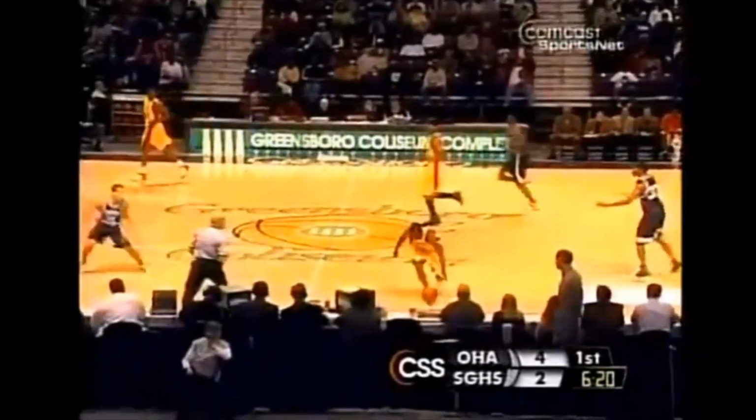If you guys don't know about Oak Hill Academy, Oak Hill was like an NBA factory. Derrick Rose went here, Rondo went here, etc., etc. Like, they have wild amounts of NBA alumni every year.